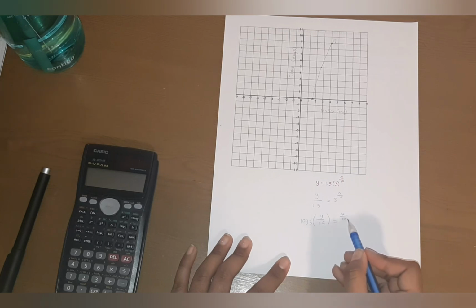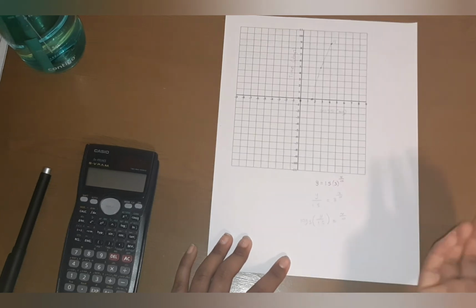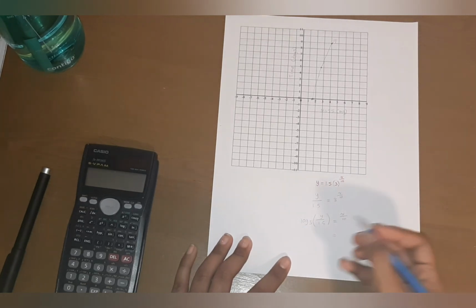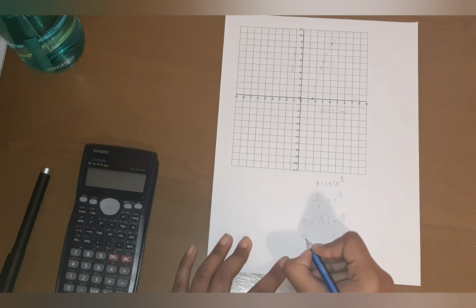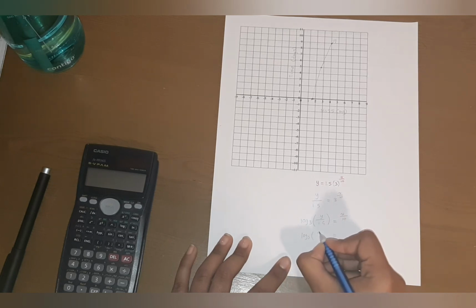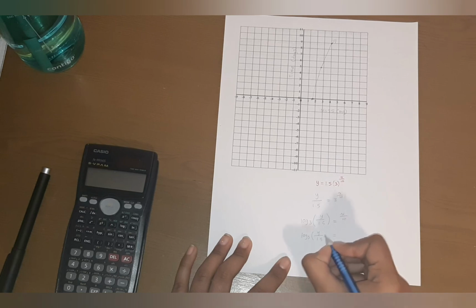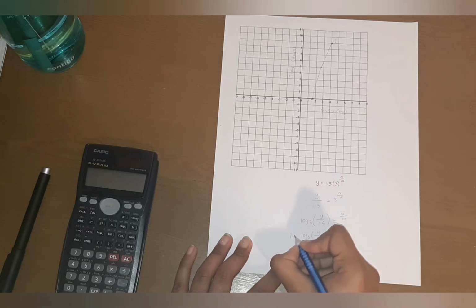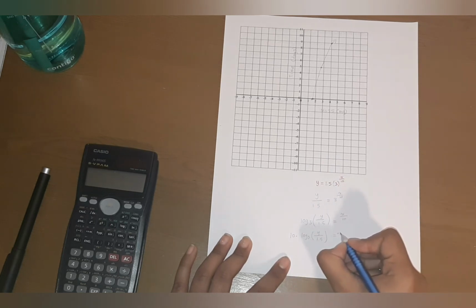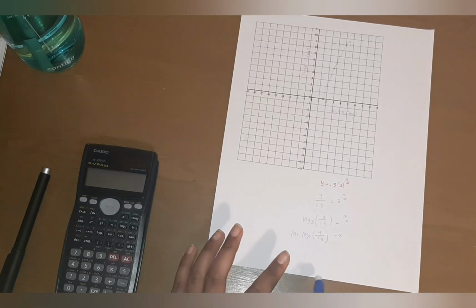And then now what we need to do is just get rid of this 10, so multiply by 10, and then we've isolated for x. Put a 10 up here. Okay. And that's how you would isolate for x.